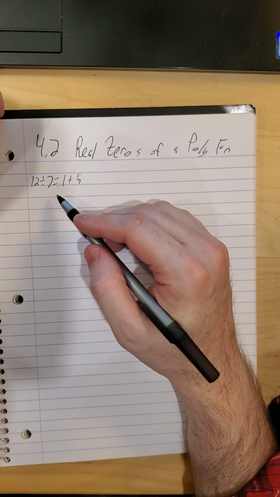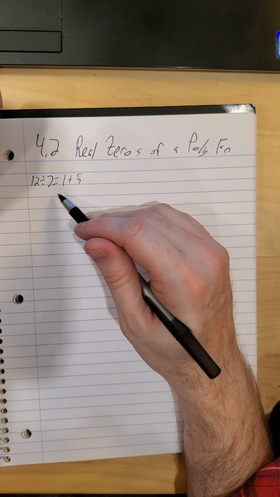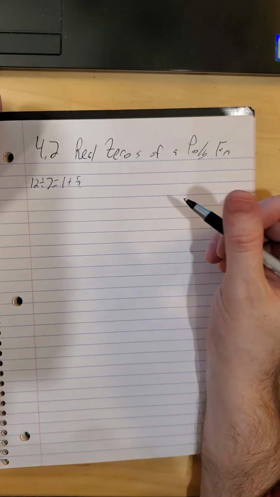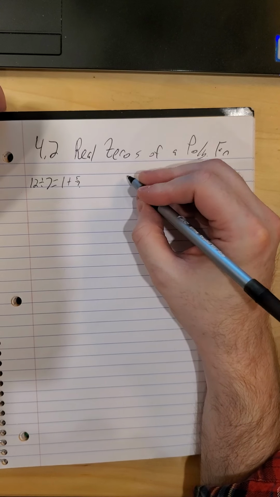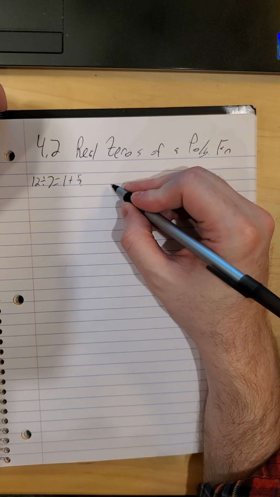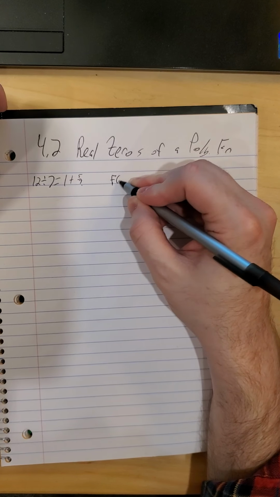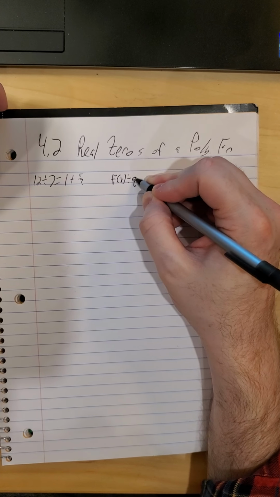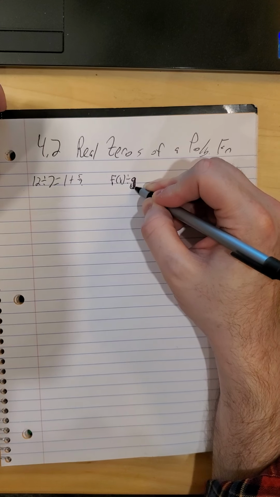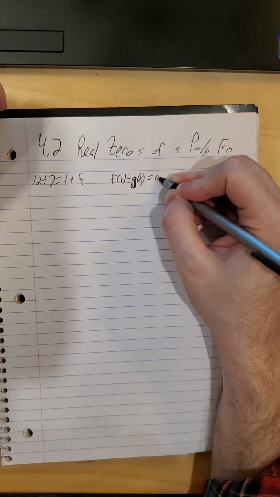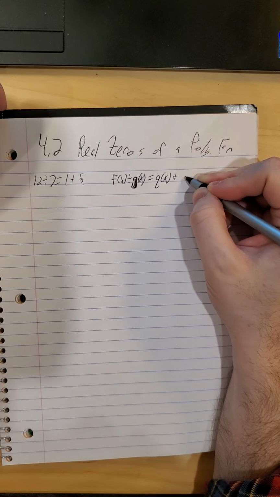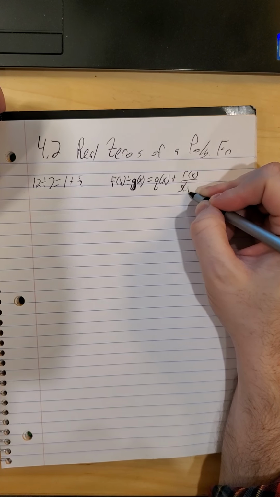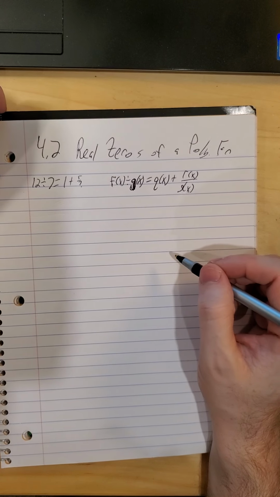So eventually they showed you that not every division problem turned out nice and even, and sometimes you got a remainder over your original divisor. We're going to look at some functions that work that way as well. So if we take f of x and divide by g of x, we get some quotient plus some remainder, which we can place over the original divisor.